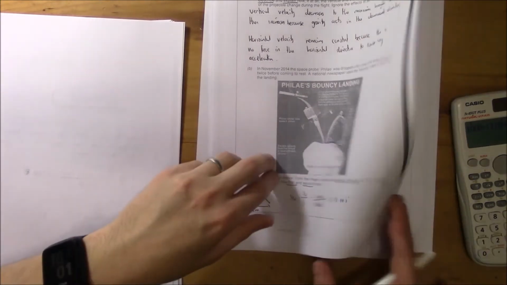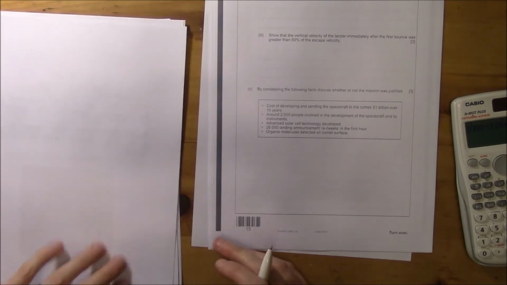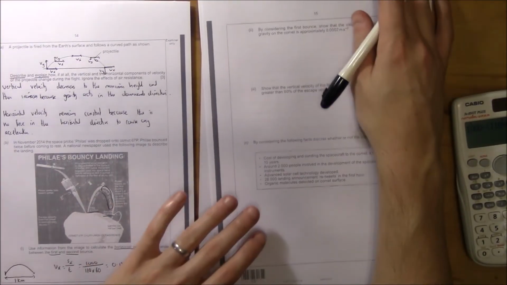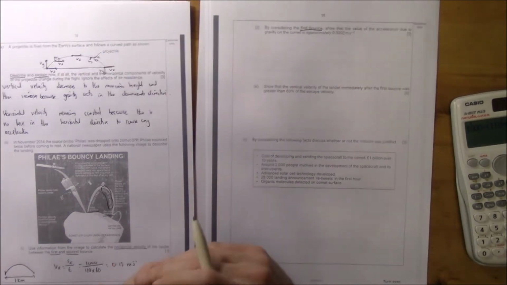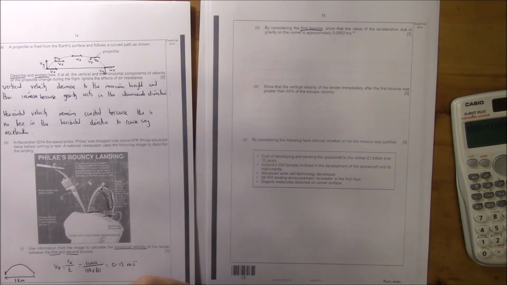Okay, moving on to 6b part 2. By considering the first bounce, show that the value of the acceleration due to gravity on the comet is approximately 0.0002 meters per second squared.